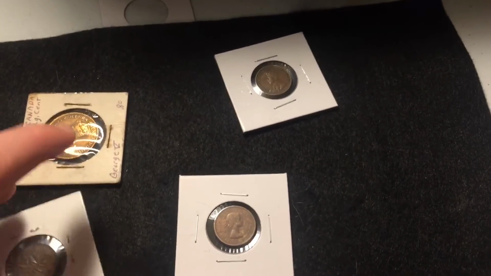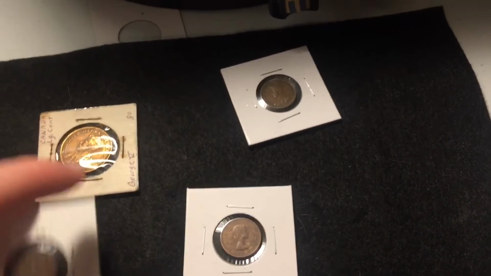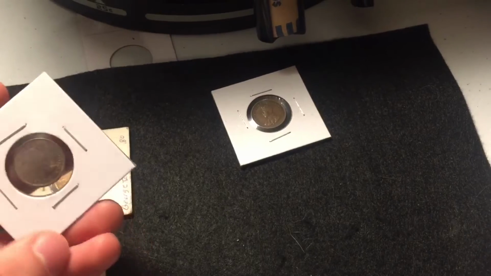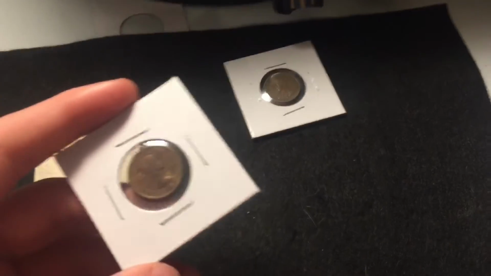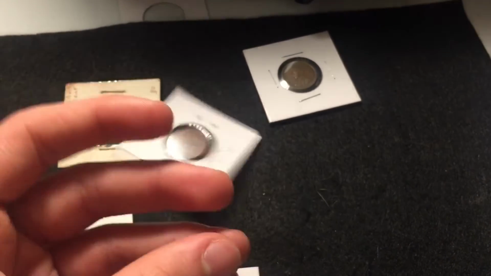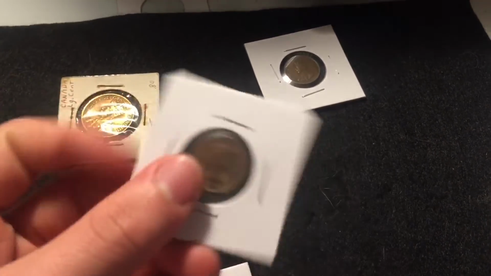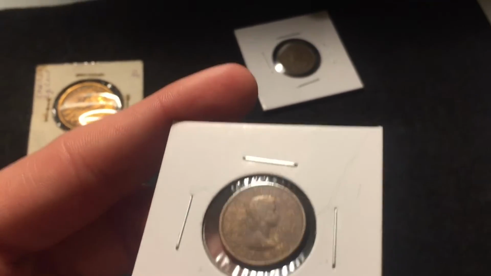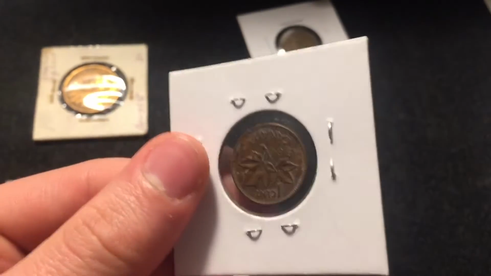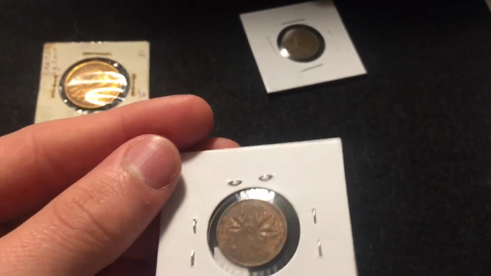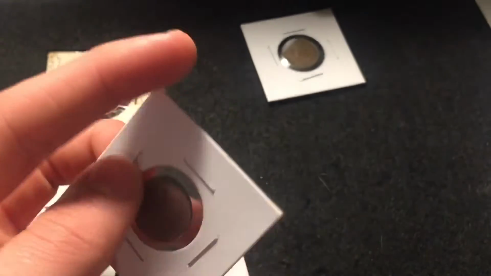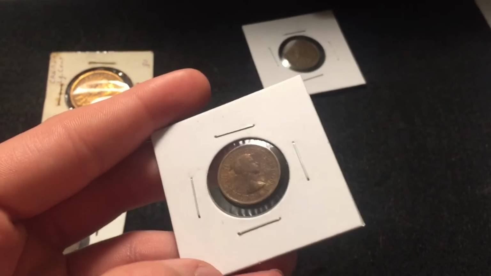And then there were 3 variations of the Queen Elizabeth portrait, so I'm gonna show you all 3 of them. But they started from 1962, and they were minted up until 2012, when they ceased production of cents in Canada. This is what they call a young head. This is 1964. This is the first variation of a Queen Elizabeth 1 cent.